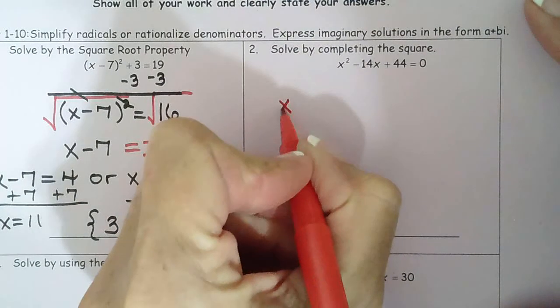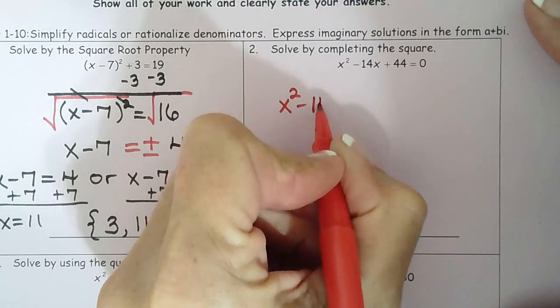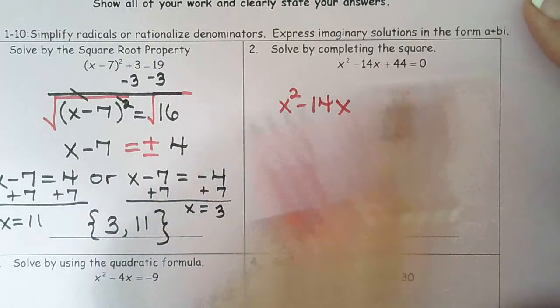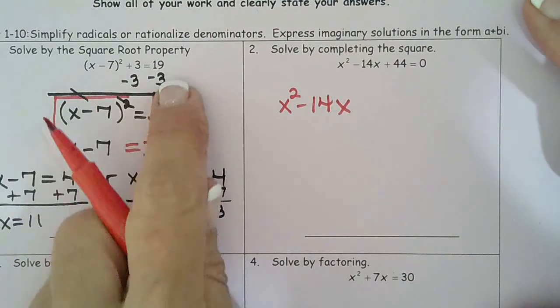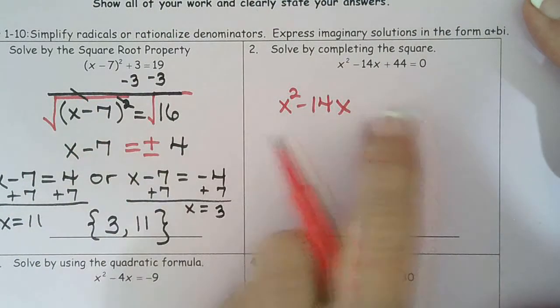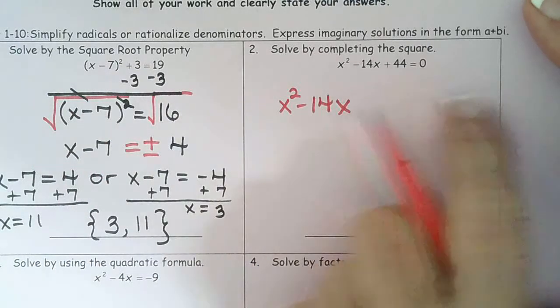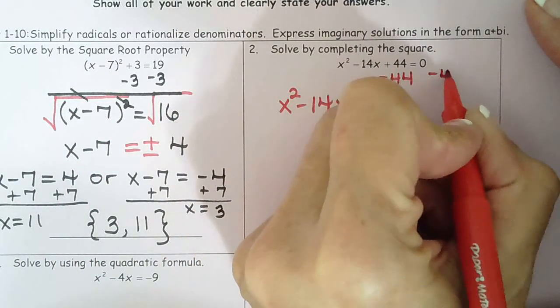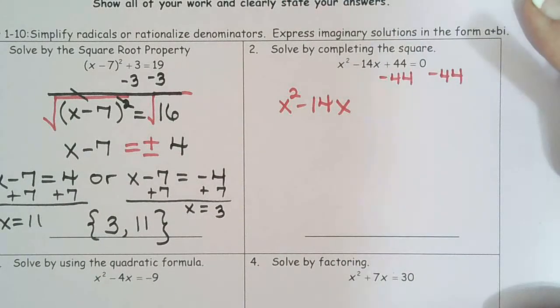For completing the square, the first step was to take the constant over to the right. We did move the constant to the right. In order to move anything across the equal sign, you always have to make sure and do the opposite.